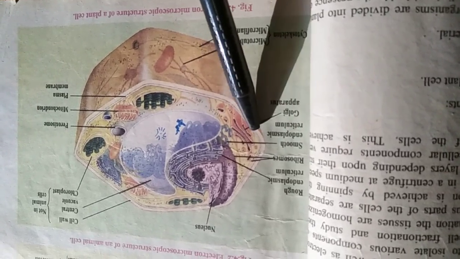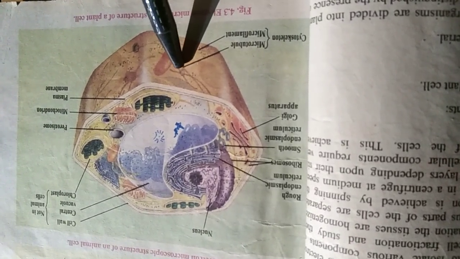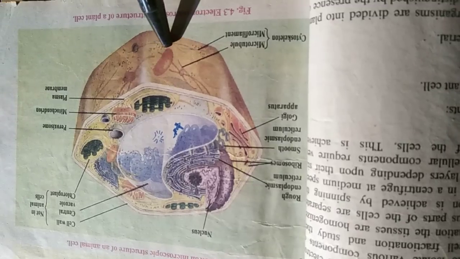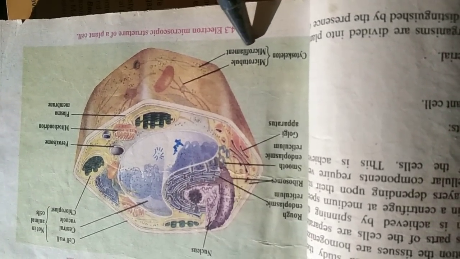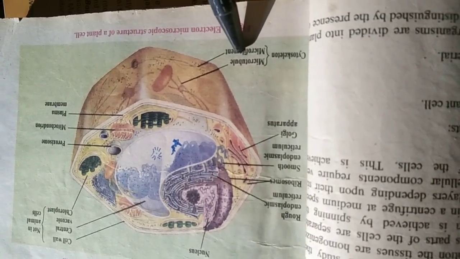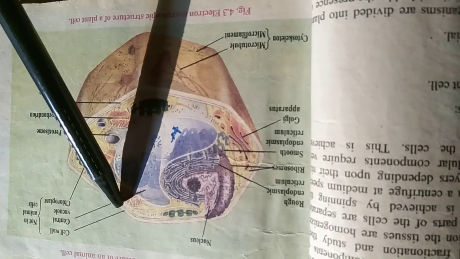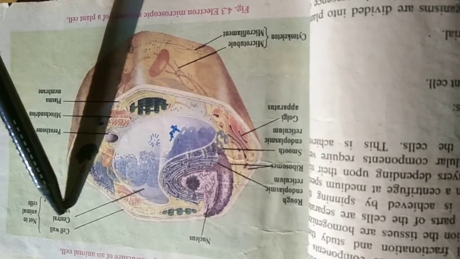These dotted structures are called ribosomes, and this tube-like structure is smooth endoplasmic reticulum, and the tube-like apparatus is called Golgi apparatus. Inside is the cytoskeleton, with thread-like microtubules and microfilaments, and the outermost boundary is called cell wall.